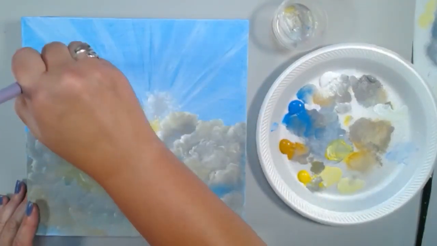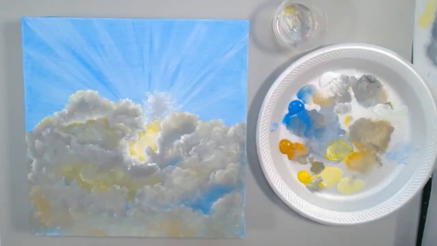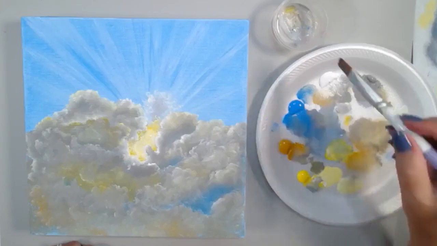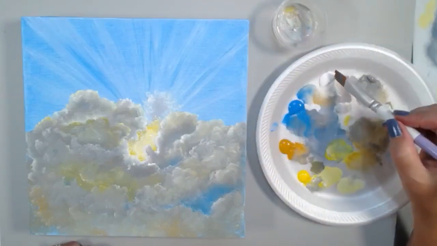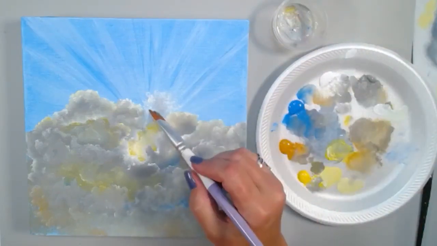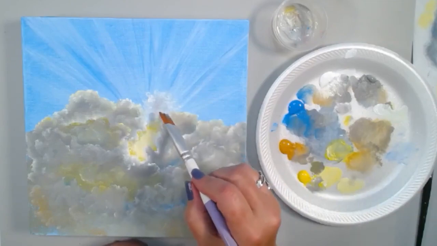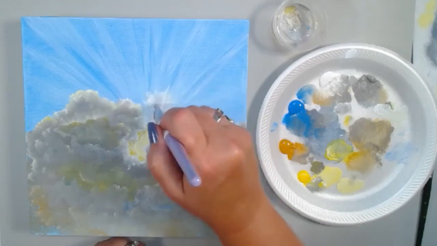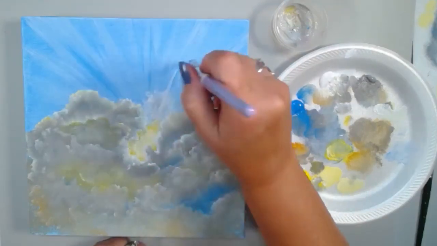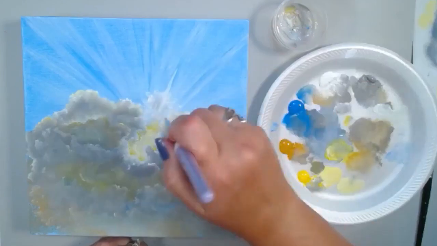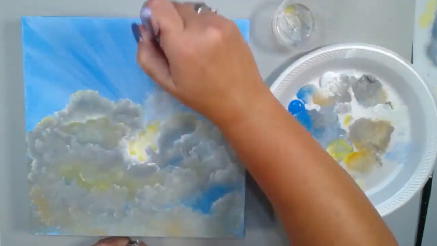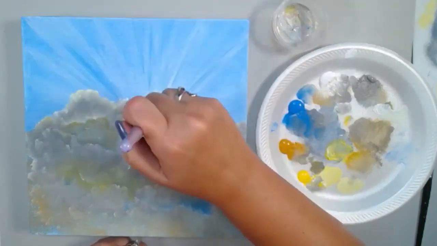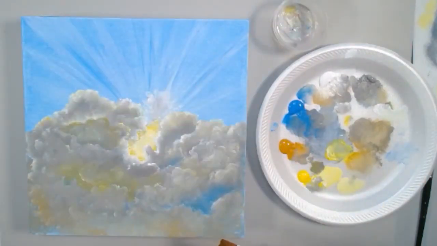Okay, and I think with that, I'm just going to do one last dive of medium here with a little bit of this white, and we're going to come right up over this right here. Okay, so it's breaking in front of that cloud that we put in the background. And there you go.